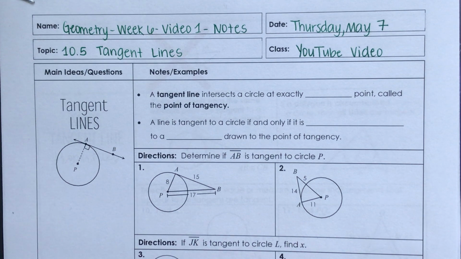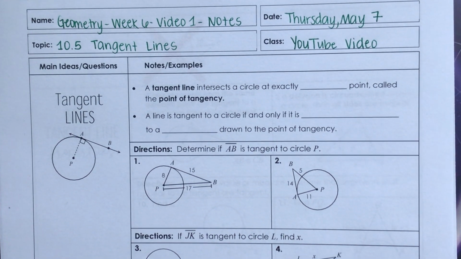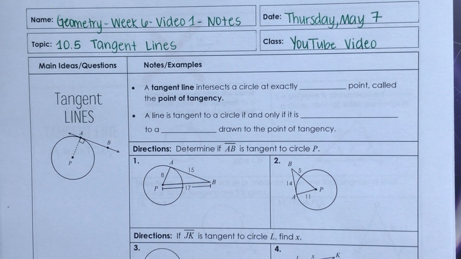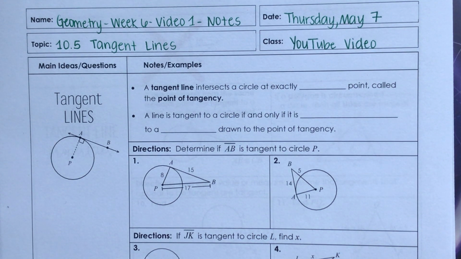We're talking about chapter 10.5, tangent lines, and we're going to jump right on in. We've already talked a little bit about circles and some segments that are inside of a circle, segments that are outside of a circle. So we're going to continue talking more about circles today, but now we're going to talk about tangent lines that are on a circle. So let's get started with our definitions here.